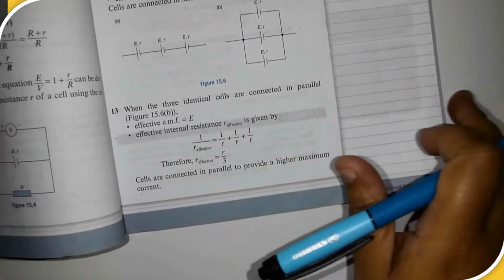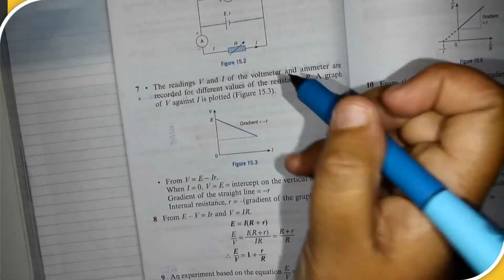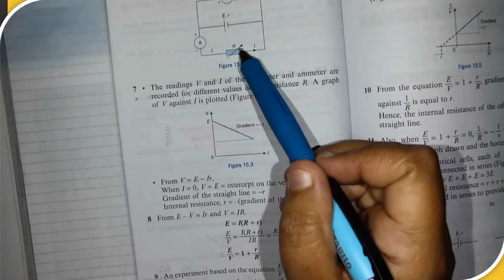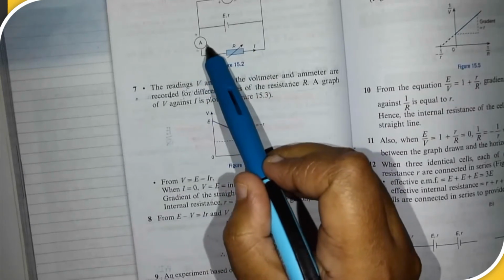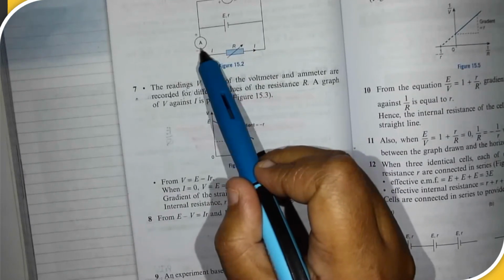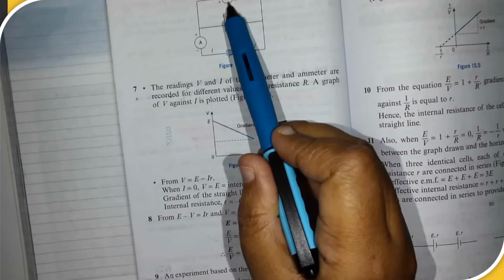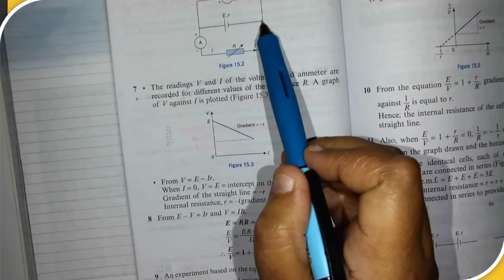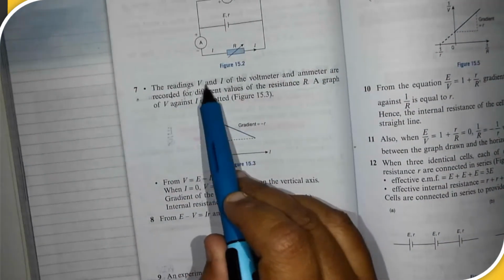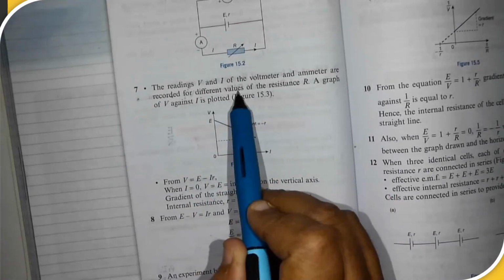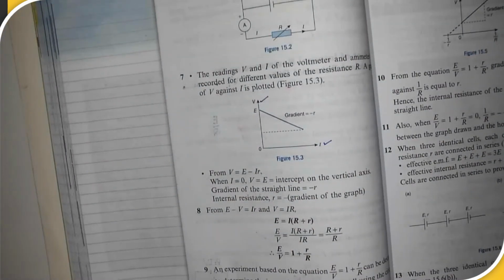Now let's look at the next page. We have an example here, which is figure 15.2. Here we have a variable resistor, and then an EMF with the internal resistance r, and an ammeter to measure the current that flows in the circuit. We also have a voltmeter here to measure the voltage between this point and this point. The readings V and I of the voltmeter and ammeter are recorded for different values.